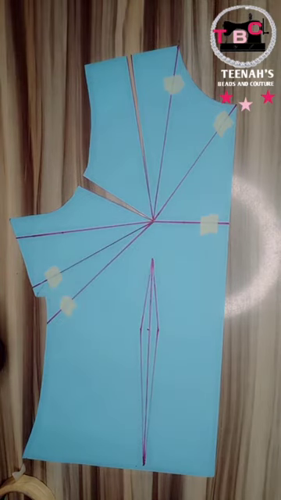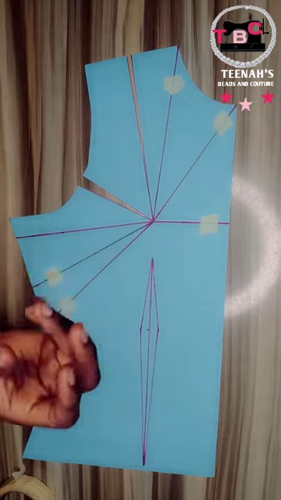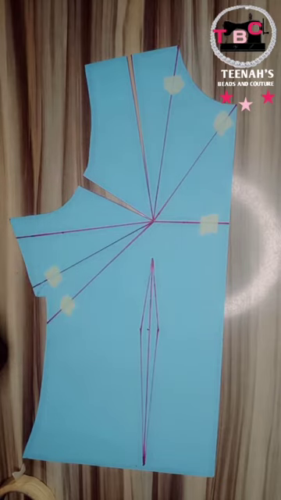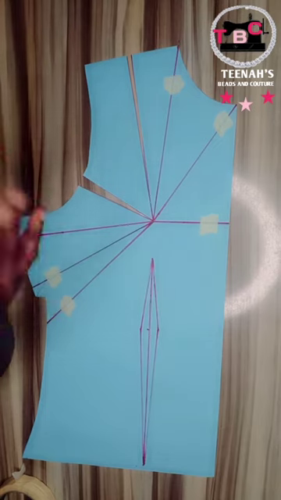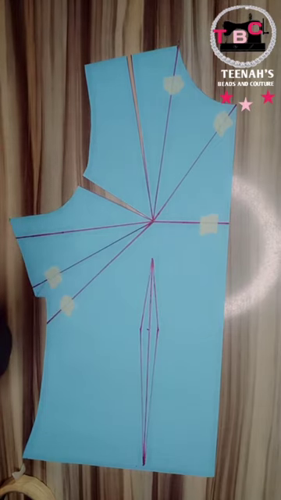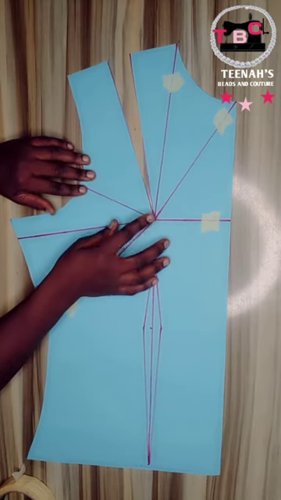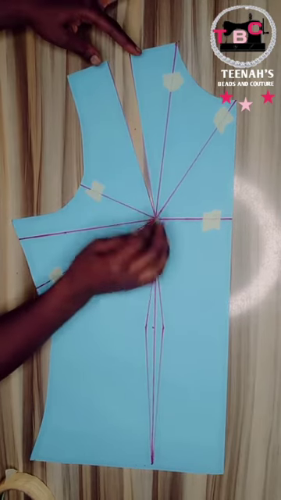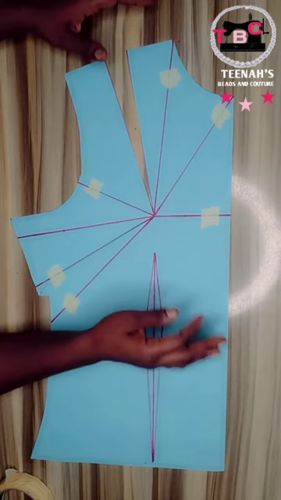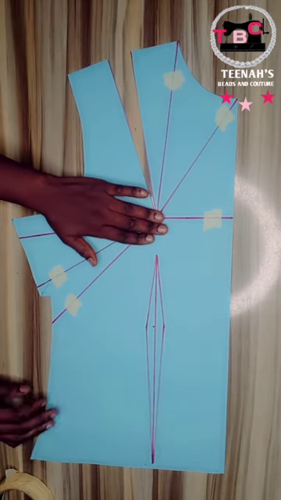Another way dart manipulation is very useful is when you have an excess on your armhole or on your neck. So in that case, you can manipulate your dart to recreate another dart to close up that space and make your dress look very perfect and okay. Now the final dart I'm going to make use of is our shoulder dart. So now I'm going to be making use of the slash and spread method for this dart manipulation.